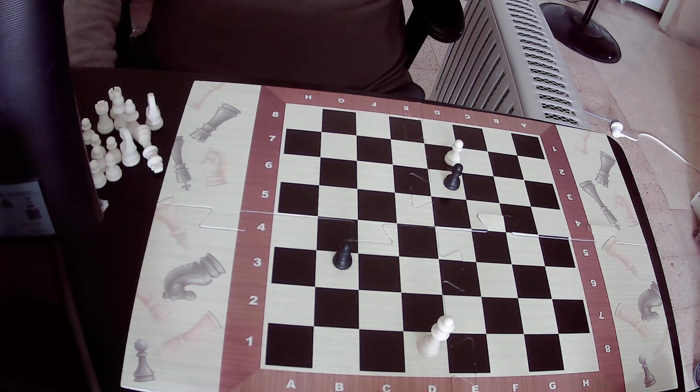Okay, so theoretically you can have even more than 2 queens on the board.